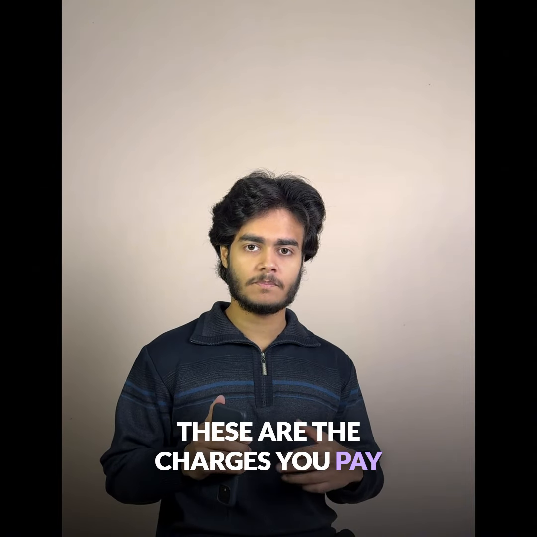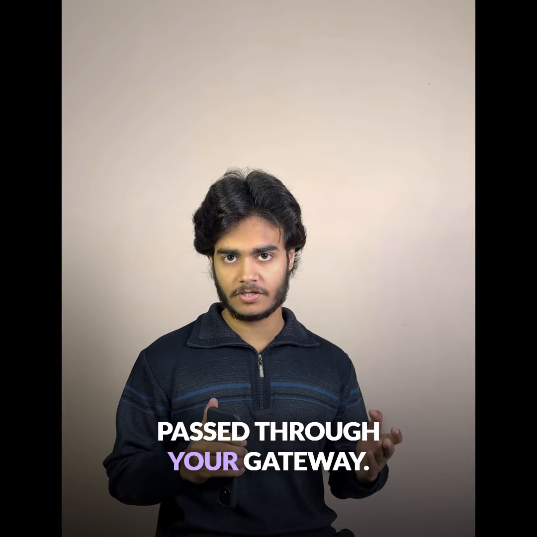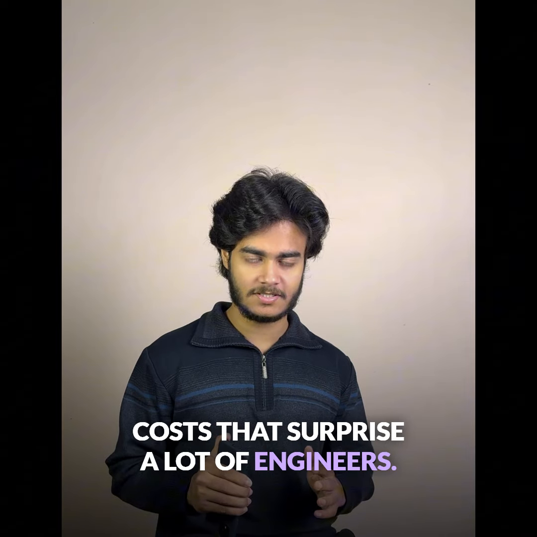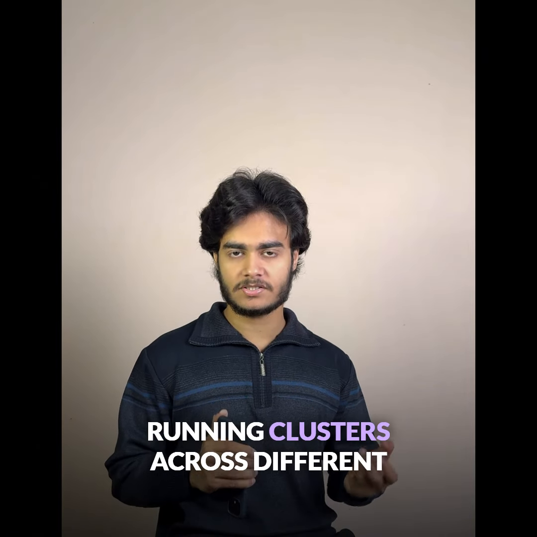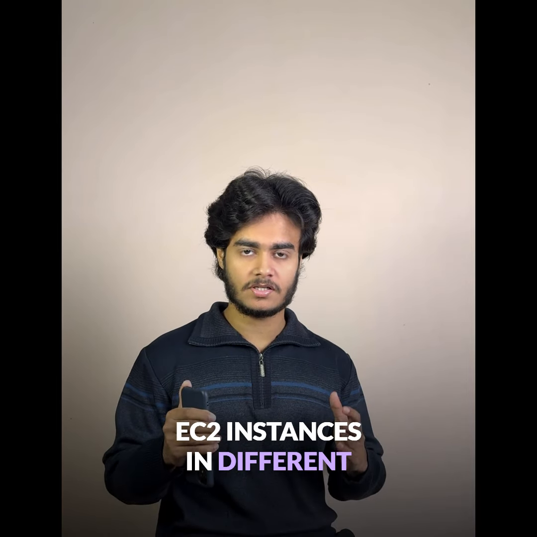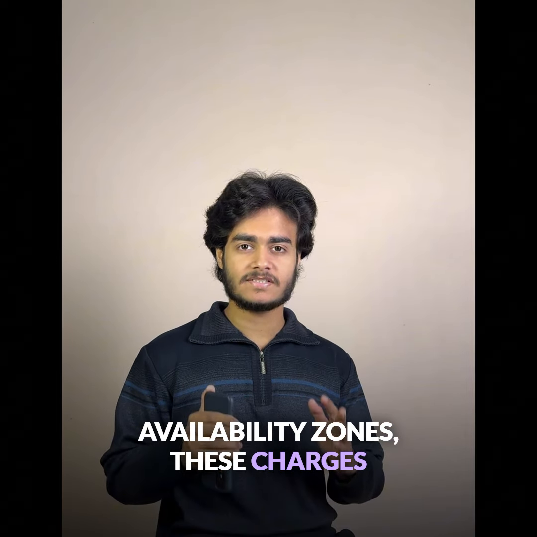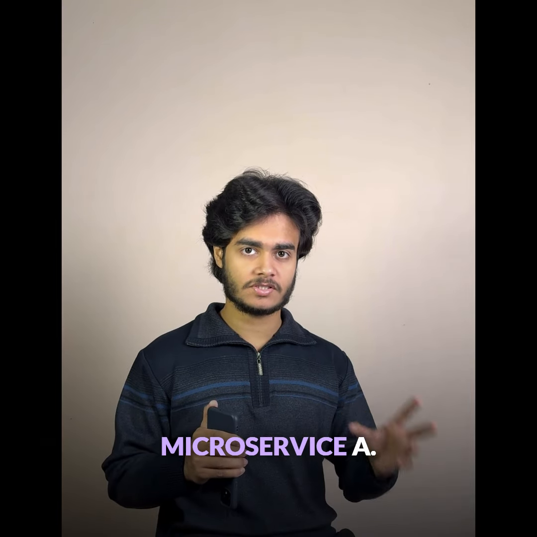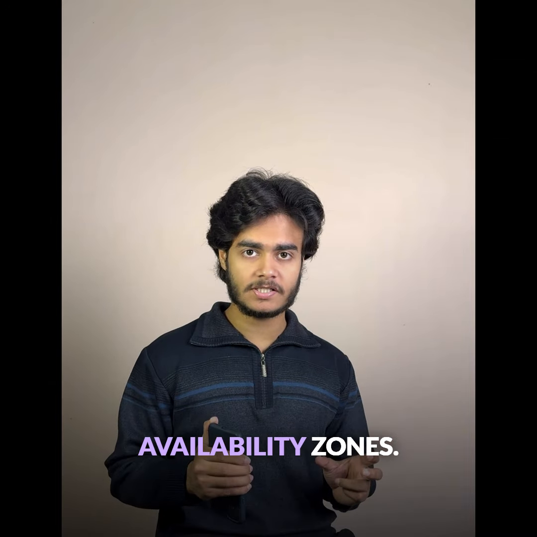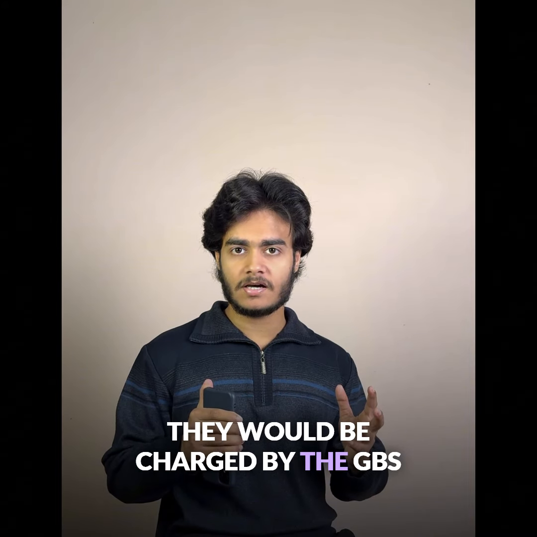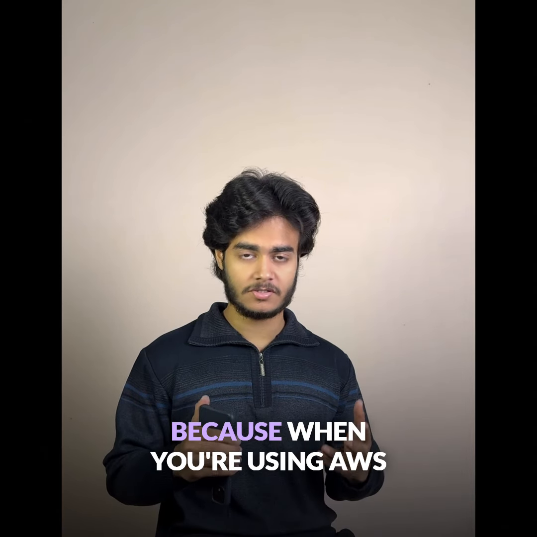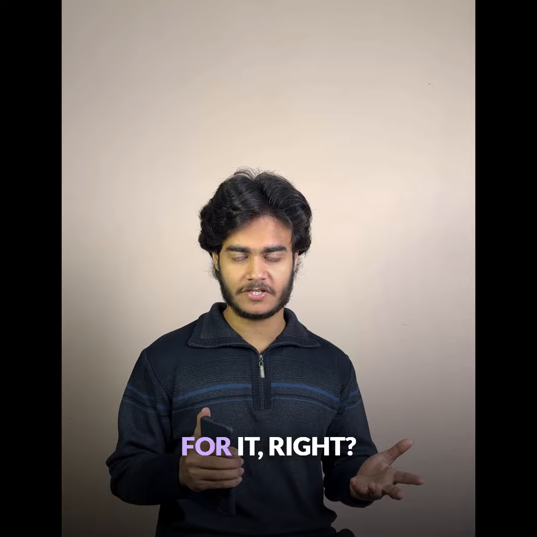These are the charges you pay per GB of data that is processed or passed through your gateway. And these are really the hidden costs that surprise a lot of engineers. And most of the time, when we are running clusters across different AZs or different regions, different EC2 instances in different availability zones, these charges skyrocket, because if you have a microservice A and a microservice B, both in different regions or different availability zones, they would be charged by the GBs of data they are communicating in terms of data over internet. Because when you're using AWS internet, you would be charged for it, right?